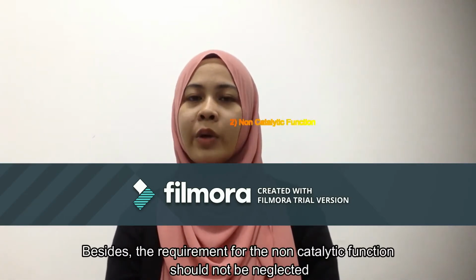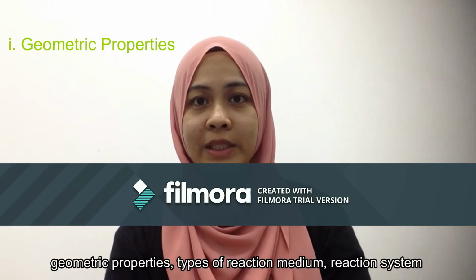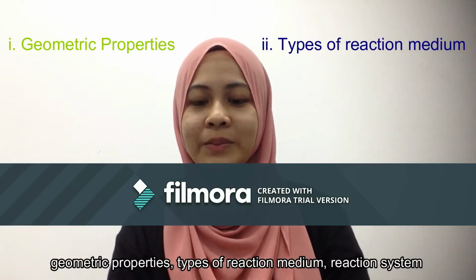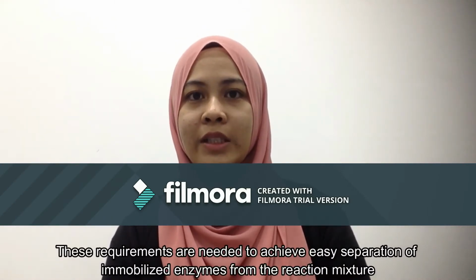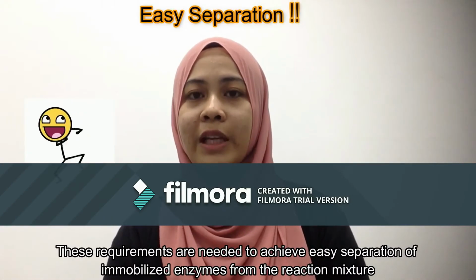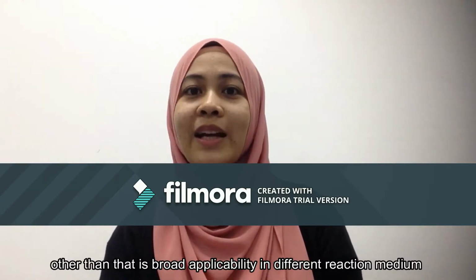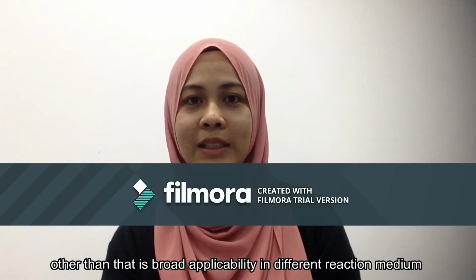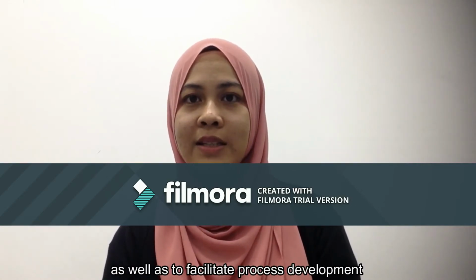Besides, the requirement for the non-catalytic function should not be neglected: geometric properties, types of reaction medium, reaction system, and process conditions, to name a few. These requirements are needed to achieve easy separation of the immobilized enzymes from the reaction mixture. Other than that, broad applicability in different reaction media as well as facilitating process development.